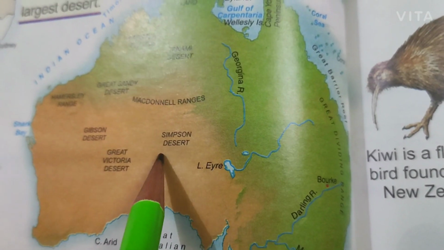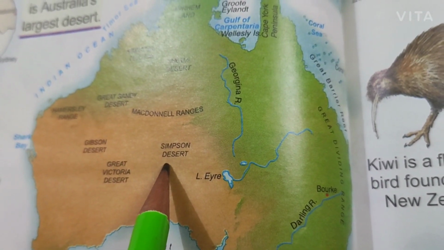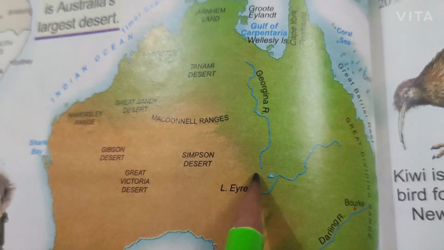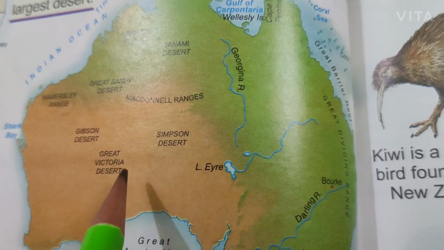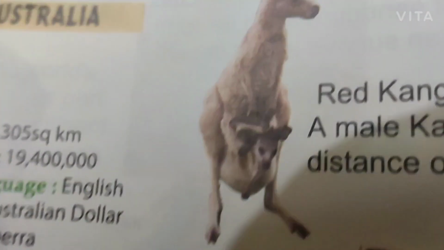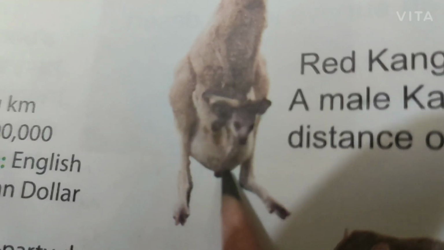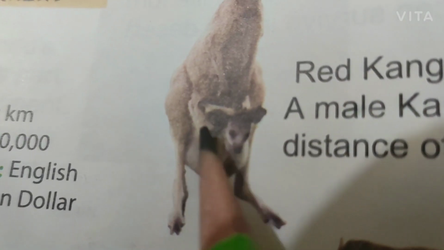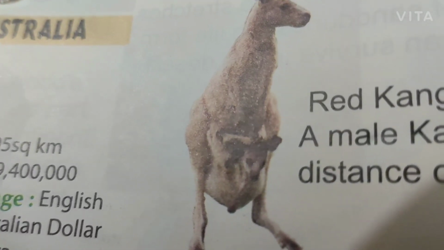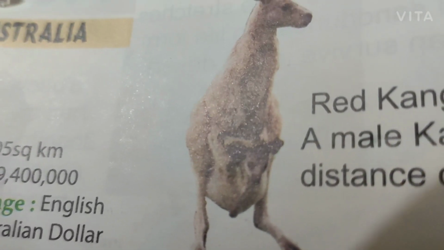The babies of kangaroo are held in a pouch in front of their stomach, and the female kangaroo holds them in the pouch like this. That is very special in kangaroo.